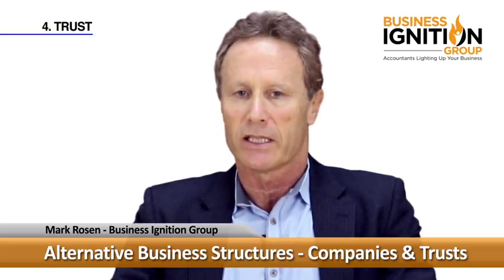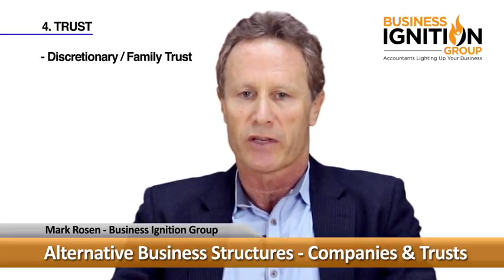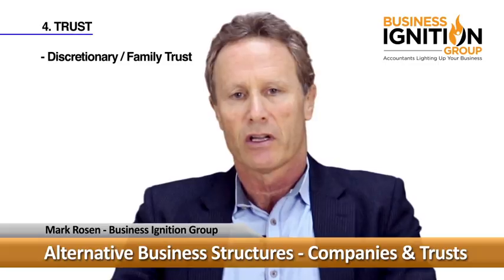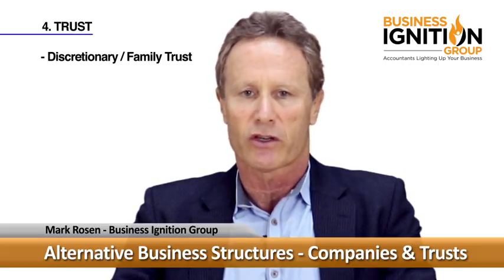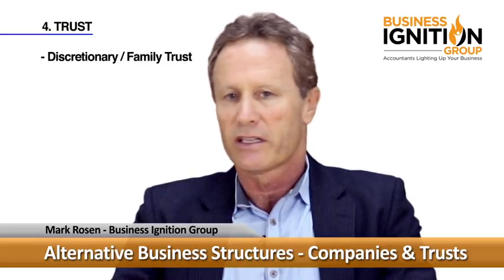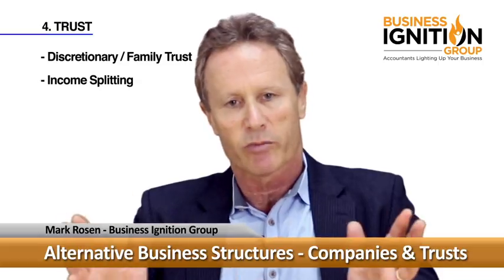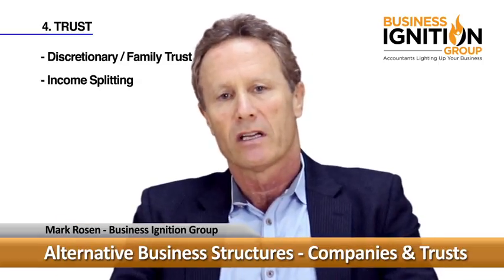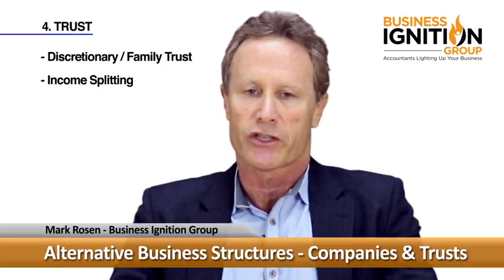to further limit liability. There are several types of trust, including a discretionary trust or family trust, which is very common, where the trustee has the discretion on how the trust income is distributed each year to the qualifying beneficiaries. They don't have to make income distributions in any set proportion each year, so income splitting is a major advantage. Trusts also provide a mechanism to pass family-owned assets to future generations.